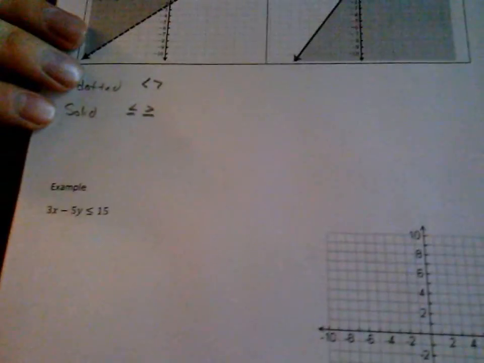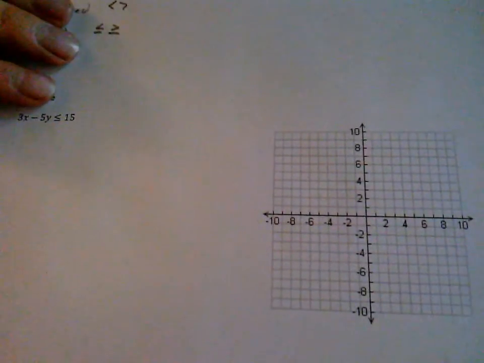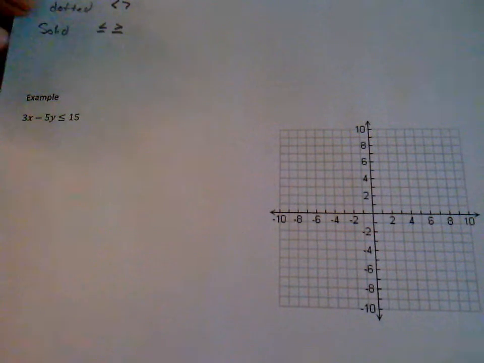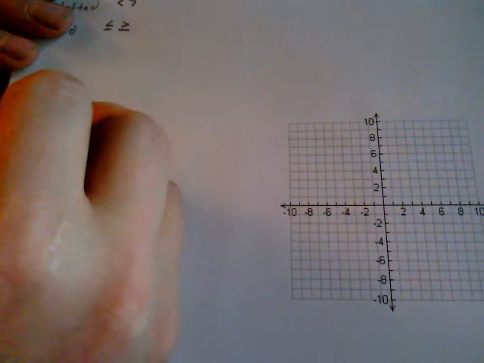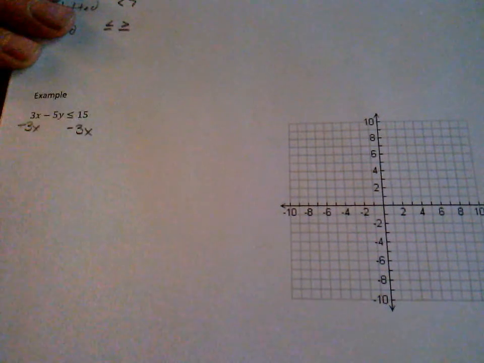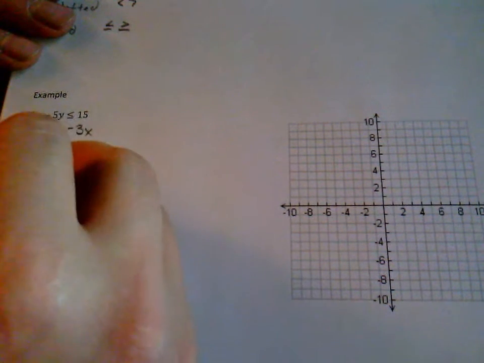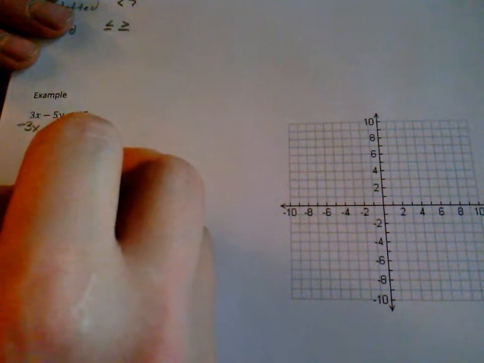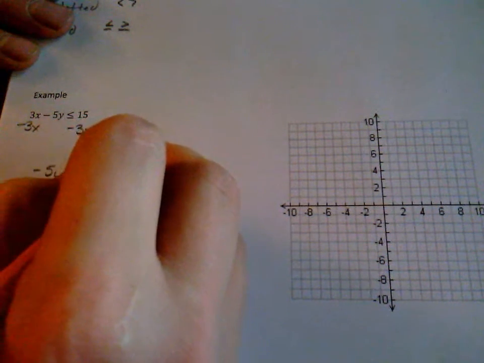Okay, for example, on this first one, we want to get into that y equals mx plus b form because we need it so that we can actually graph correctly. Step 1, you always want to get rid of the x first. Okay, that gives me negative 5y is less than or equal to negative 3x plus 15.